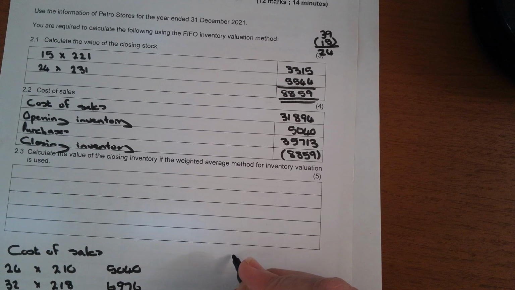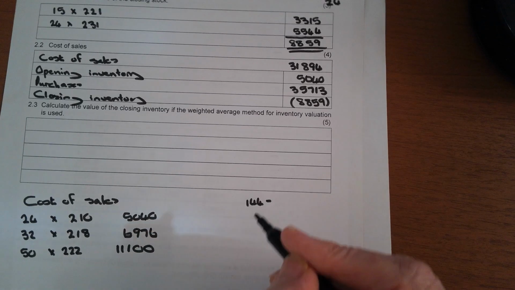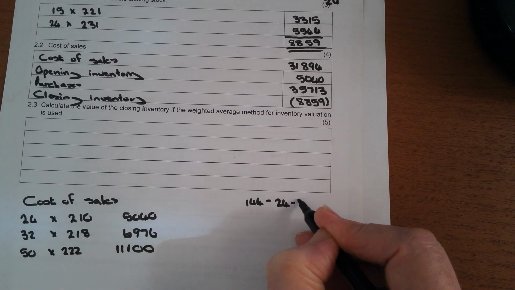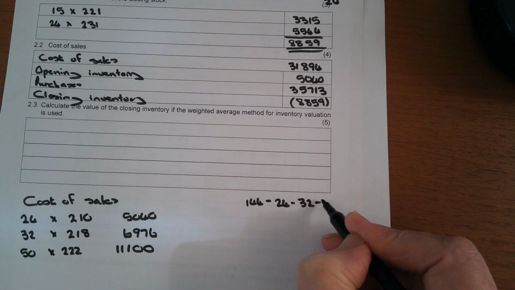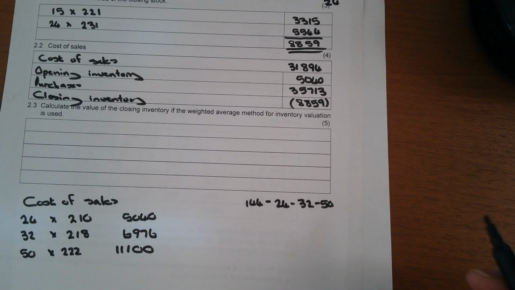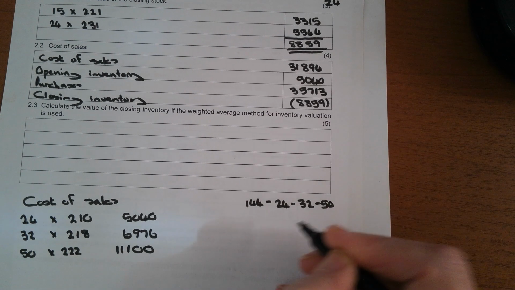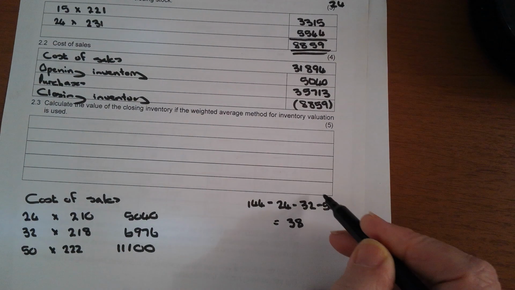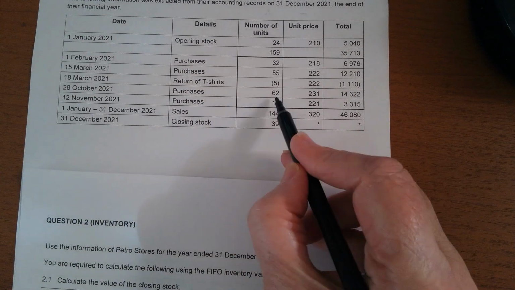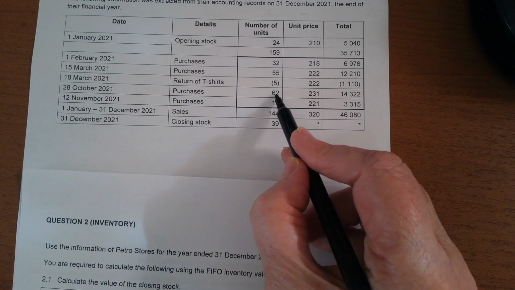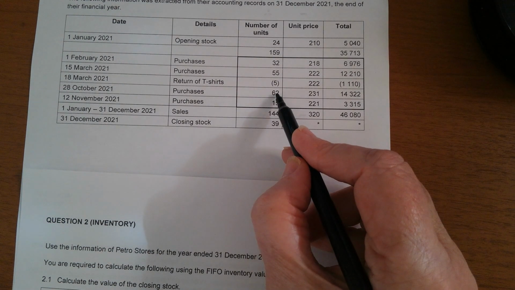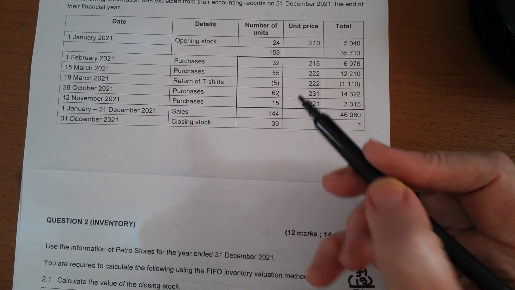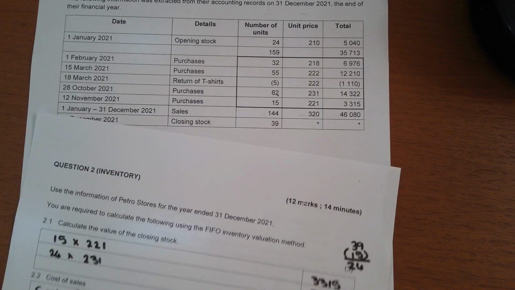Of that 144, we've taken 24 out of the old stock, 32 out of the first purchases, and 50 out of the next purchases. And that means there are 38 left over. So after I sold all the ones in the first purchases, I took 38 units out of the 62 to determine the cost price. So 38 times the 223.